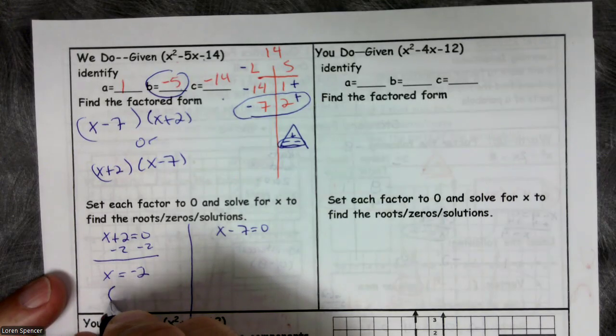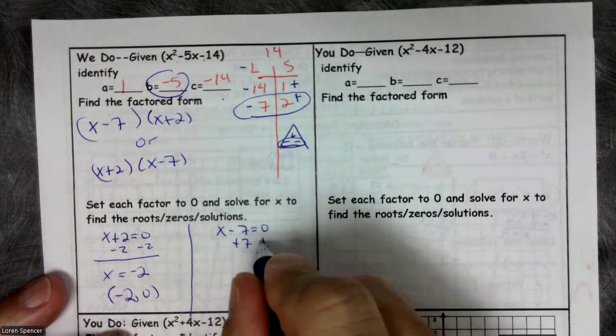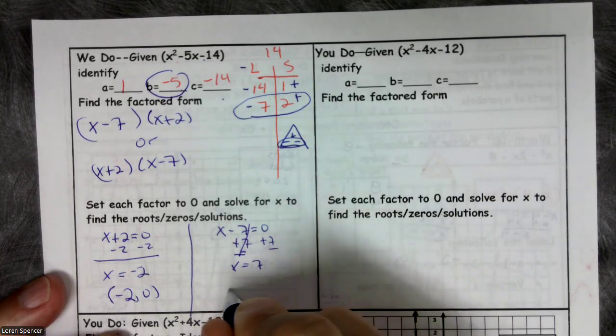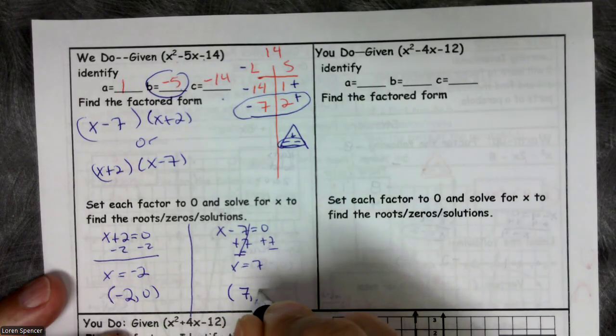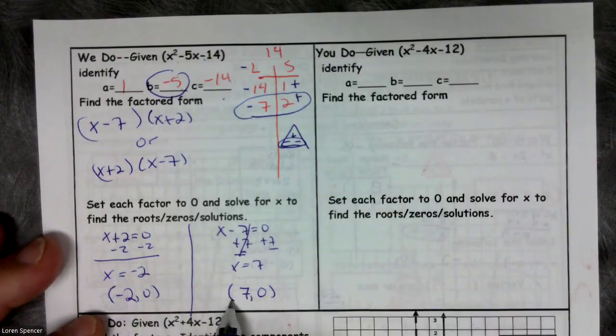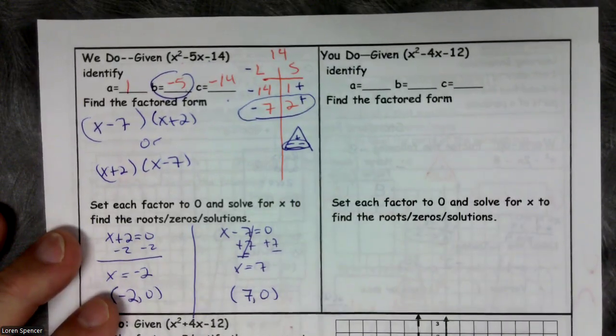So my first zero is negative 2 comma 0. That's where the zero comes from. I add 7 to both sides. This drops off, and I have x equals 7. So my ordered pair is 7, 0. So my roots, or my solutions, I have two of them. It hits the axis twice, are right here.